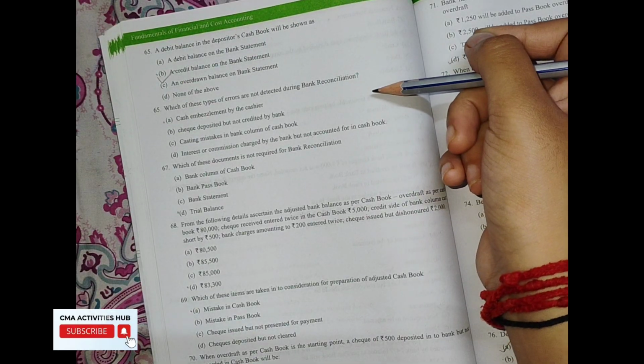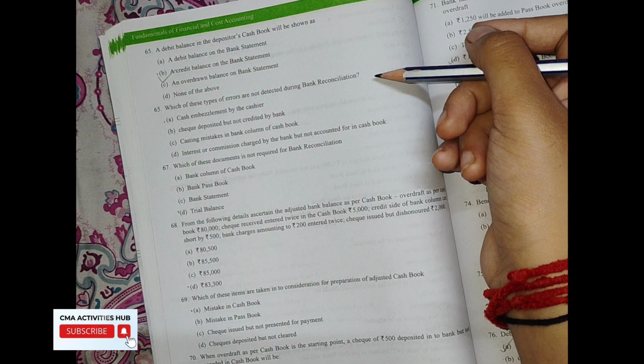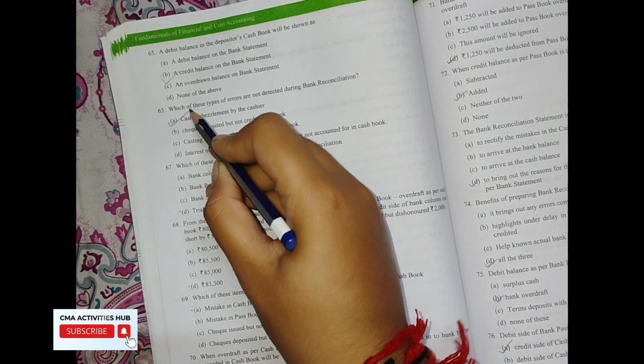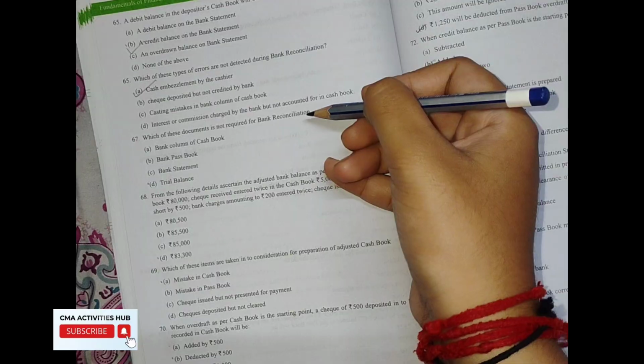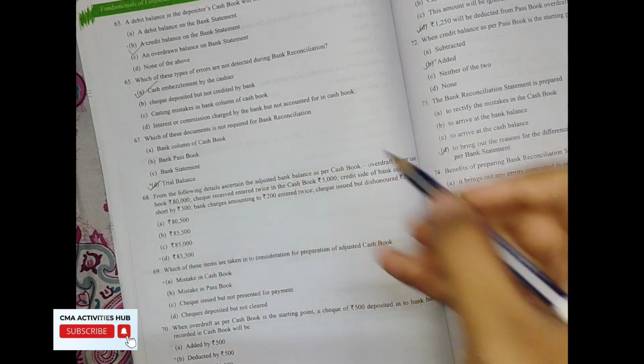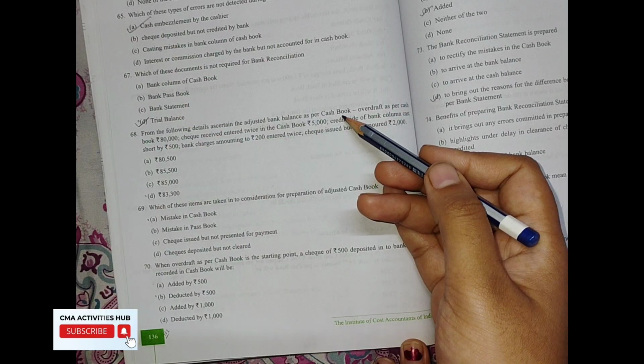Which of these types of errors are not deducted during bank reconciliation? Cash embezzlement by the cashier. Which of these documents is not required for bank reconciliation? Trial balance. From the following details, ascertain the adjusted bank balance as per cash book.